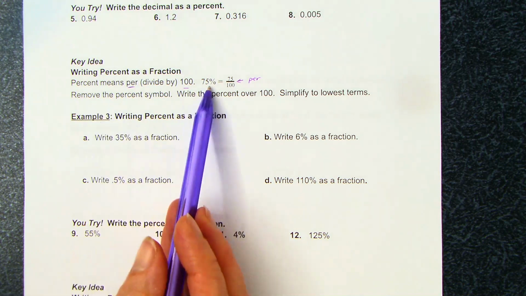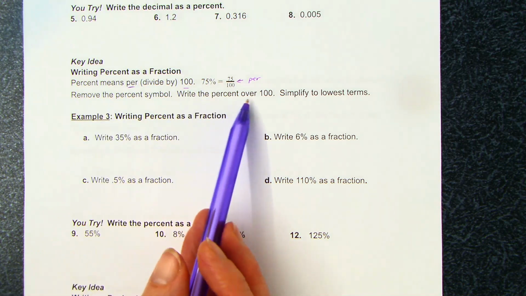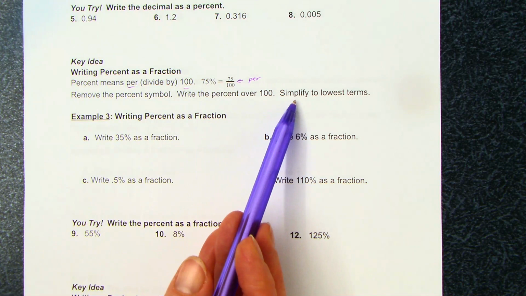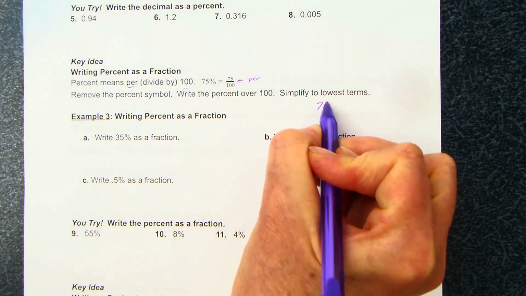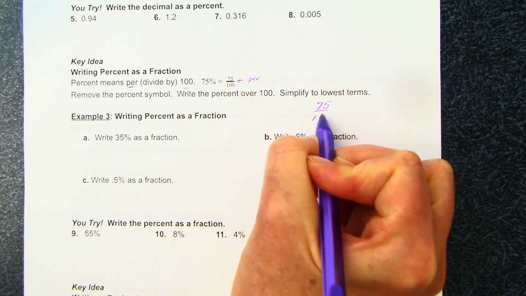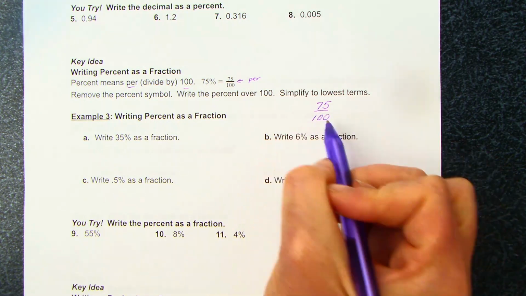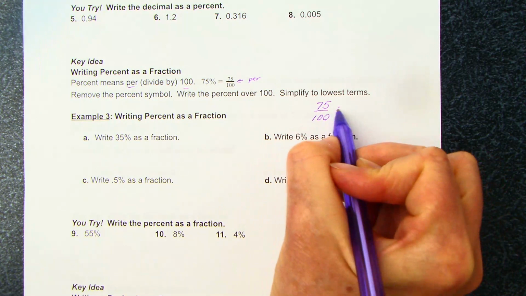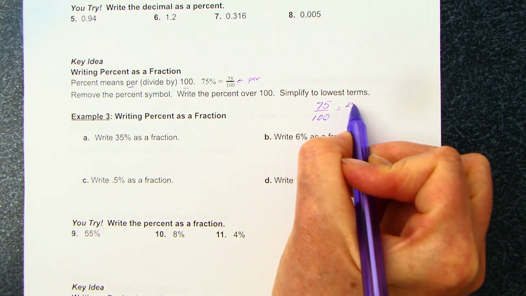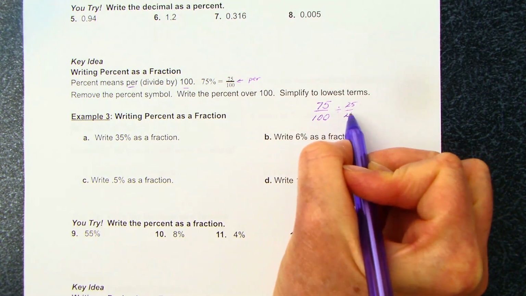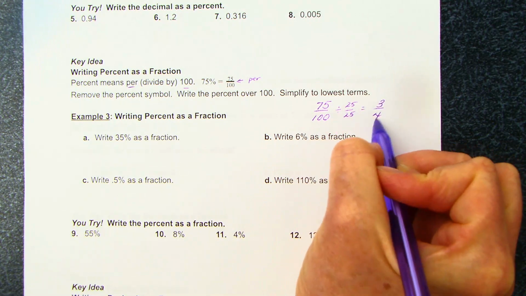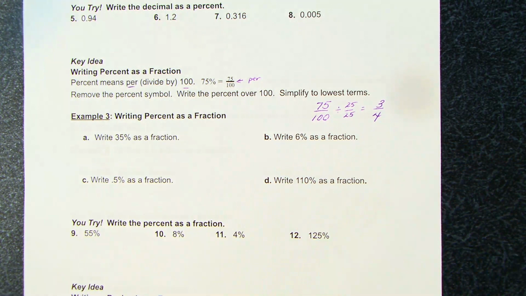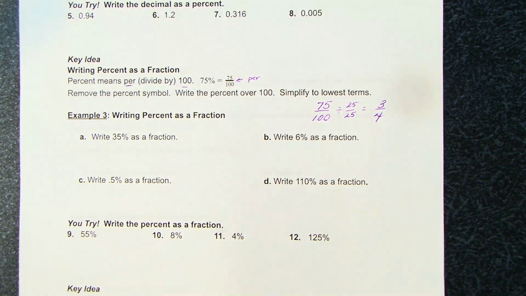So I will remove the percent sign, write the percent over 100, and then simplify to lowest terms. So for this problem, I would take it one step further and I would say 75%, because a cent is 100. And then to simplify that, I would divide by 25 over 25, and that gives me 3/4. 75% is equal to 3/4.